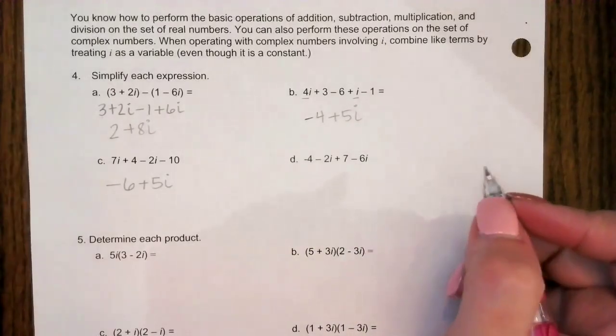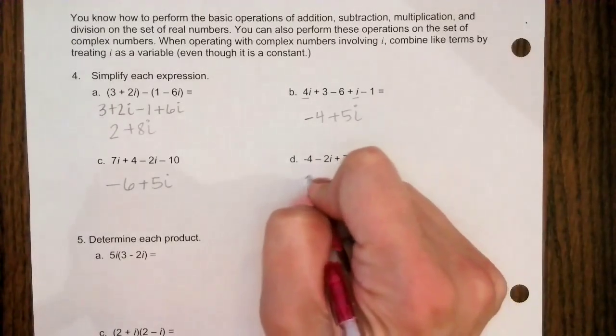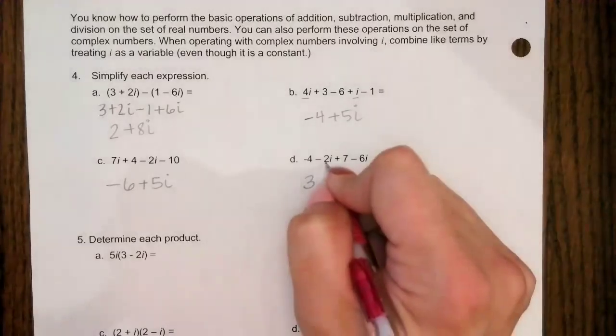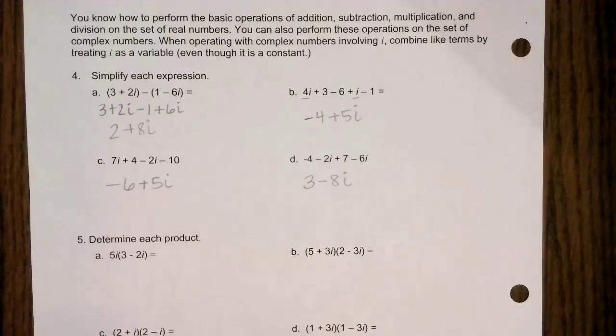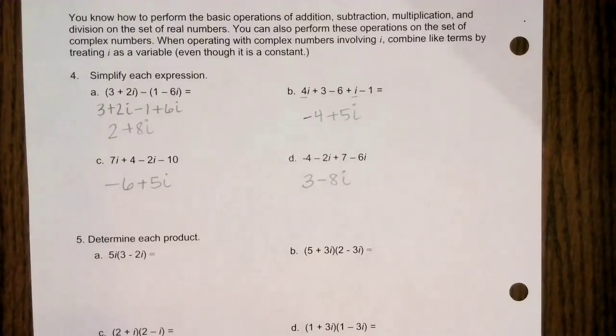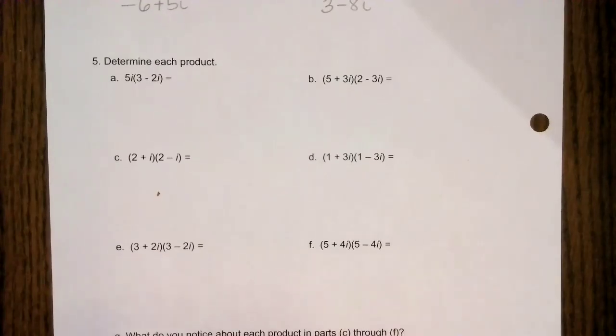And then for our last one here of like terms, we get -4 and 7 gives me 3. And -2i minus 6i gives me a -8i. So we did the same thing as if there was an x there. All right, now when we multiply, you can multiply an imaginary number with a real number.